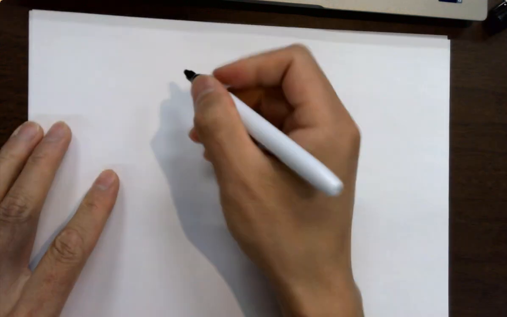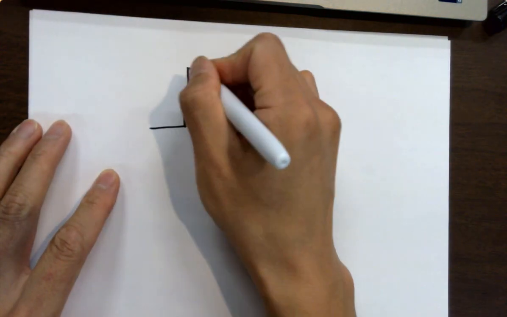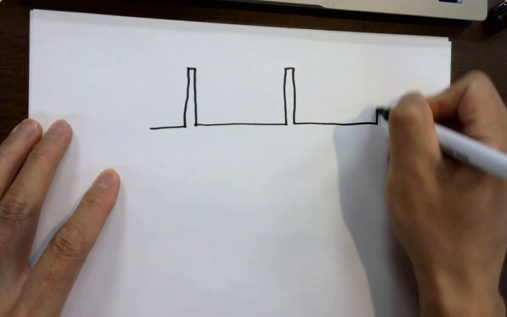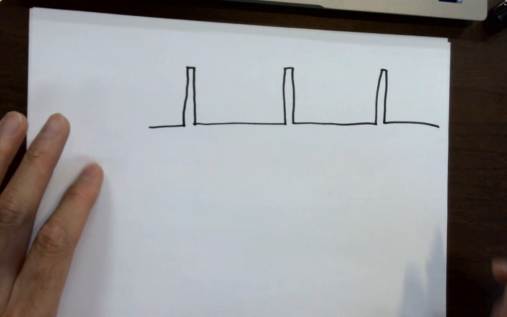Let's start with the calculation first, then we get into the overall diagram of the hardware, then the software. So if I draw this, this is your old friend. It doesn't have a last name, just PWM.